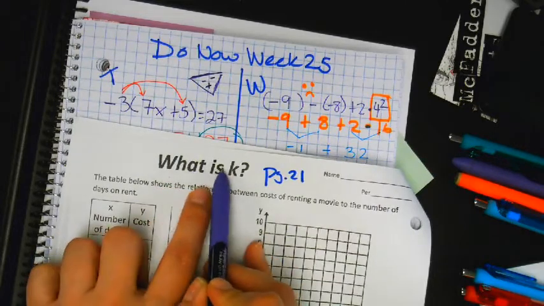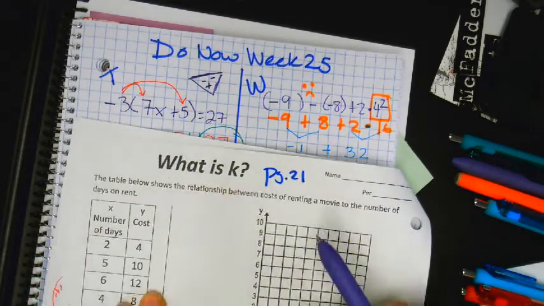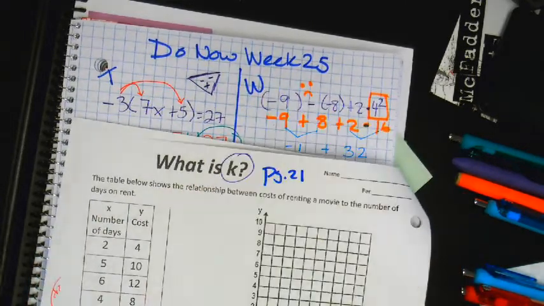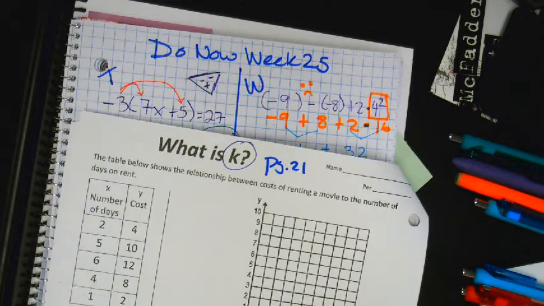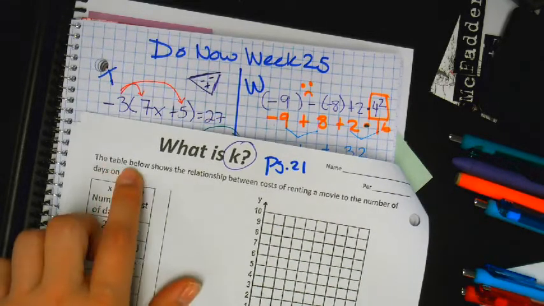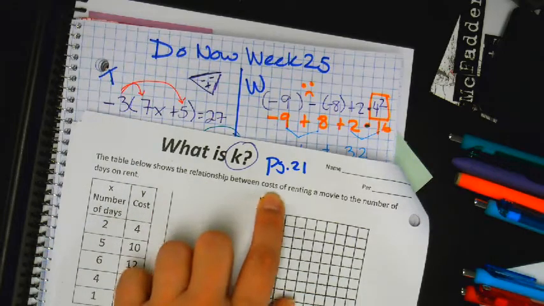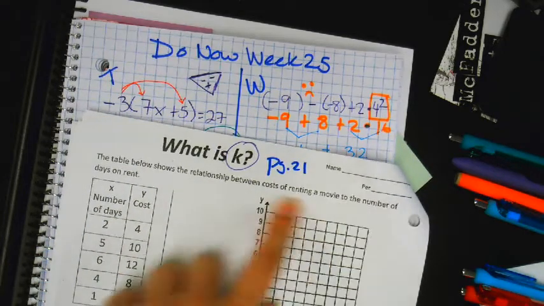What is K? Now, K is unit rate. It goes between the equal sign and your X. Okay, so let's look at this. The table below shows the relationship between the cost of renting a movie and the number of days rented.